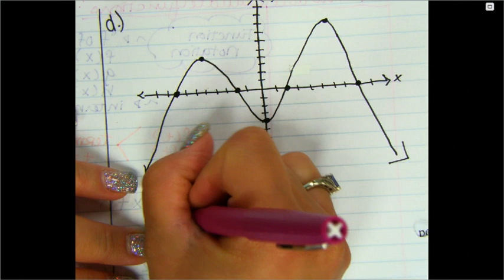Because I picked one right in the middle, I had 4 answers. I could have picked one down here and then I would only have had 2 answers. It just depends on where I pick it, because I intersected the graph that many times.